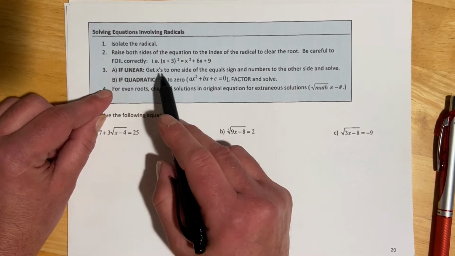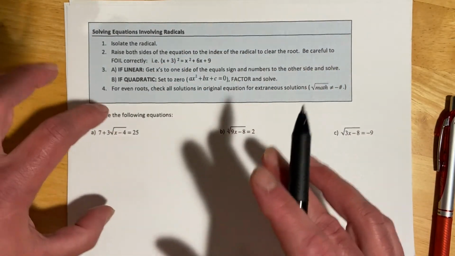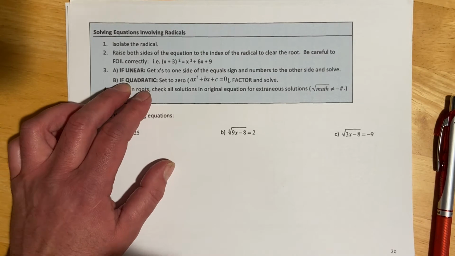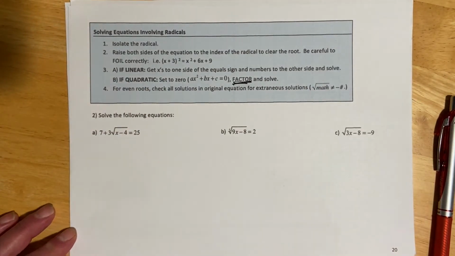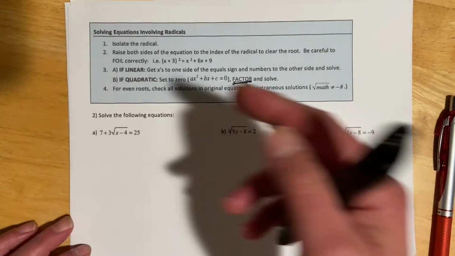Step 3 is just a little reminder on how to solve. If you get a linear equation, remember we're getting x's to one side, numbers to the other. If we get something quadratic, which we will in at least one of the examples, we're going to factor, and that's how we'll solve. And for even roots, we do have to be careful.